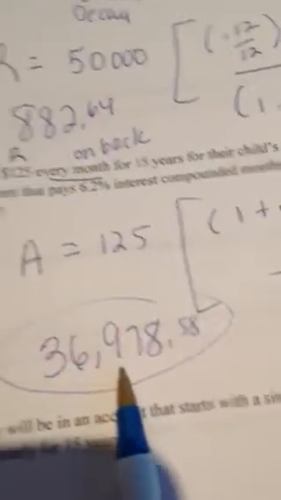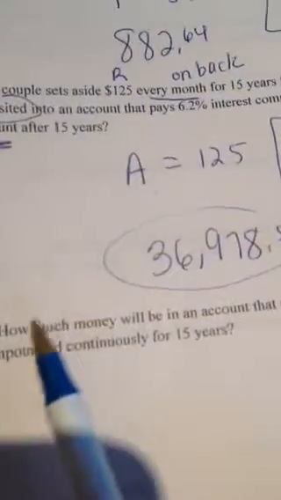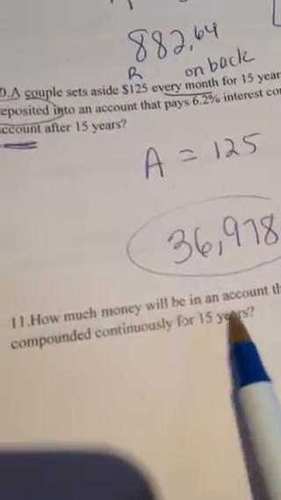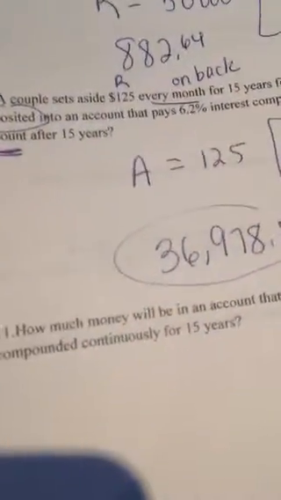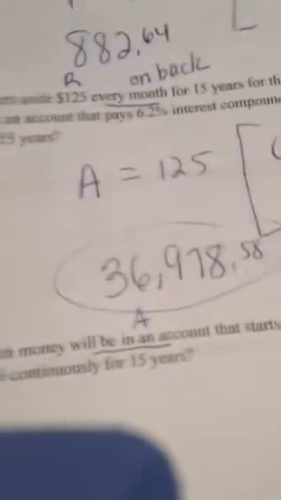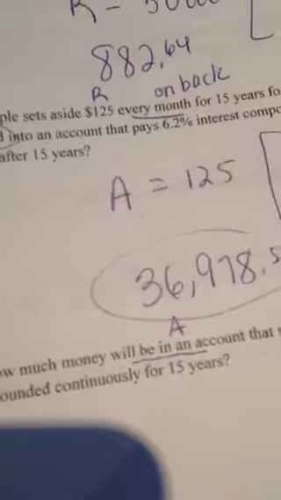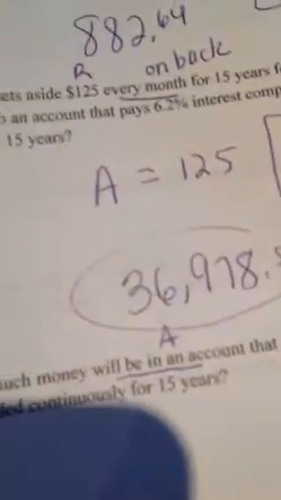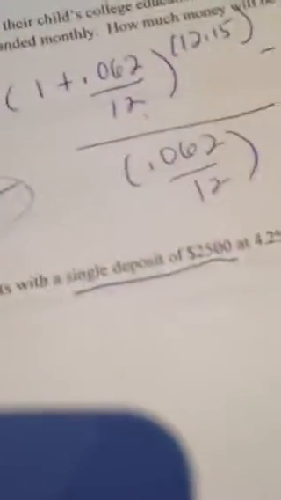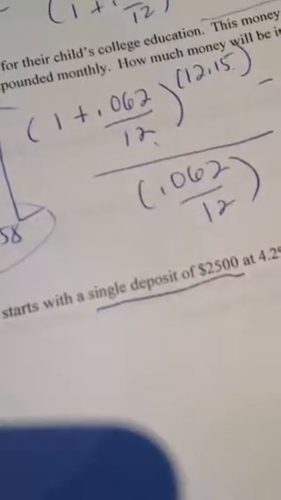Okay, so let's do the last one. How much money will be in an account? So will be in the account. That is A, future value, okay? I didn't say future, but will be in the account. That's A. Now you've got a single deposit, okay? Single deposit means you are where? Front or back?